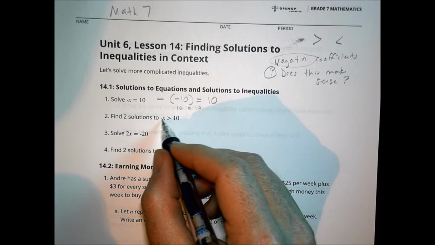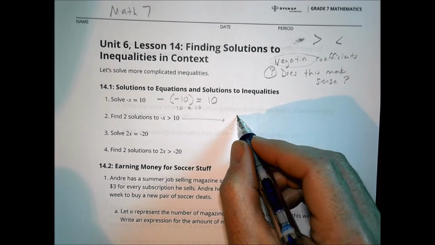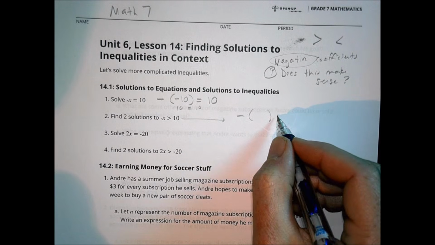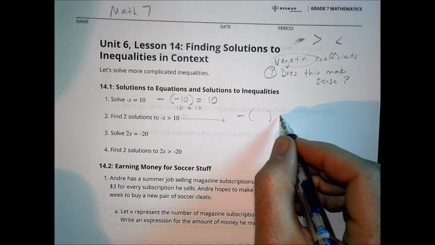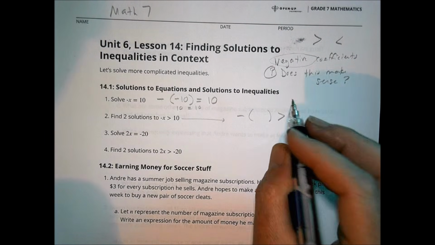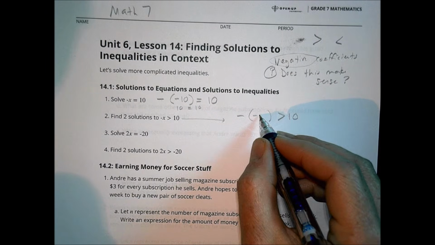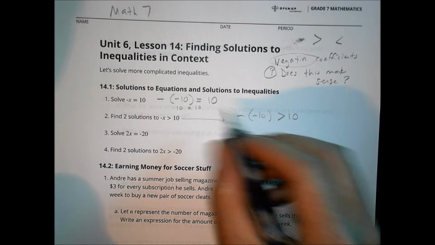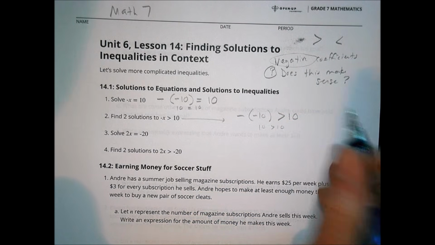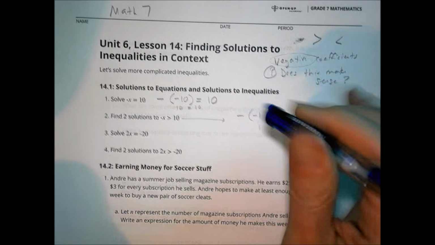Okay? So when I look at something like this with an inequality, and we're looking at a negative x, a negative times a number to be greater than 10 here, the same idea is somewhat true. Now first let's put in the negative 10. If I put the negative 10 in here like before, I end up with 10 being greater than 10, which is not actually true, is it? So that doesn't actually work. So let's try a different number.